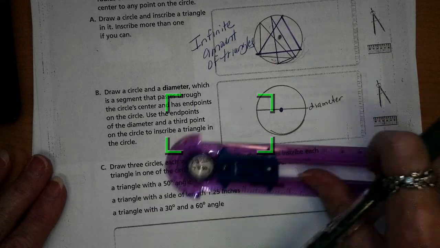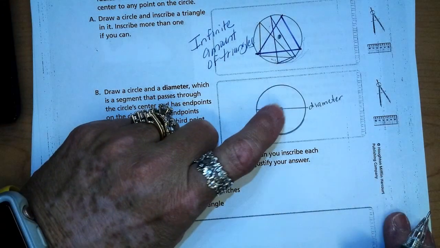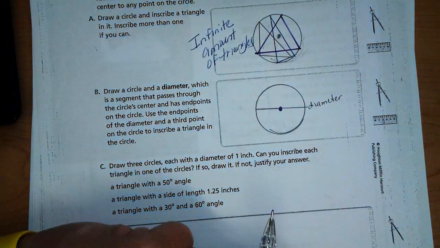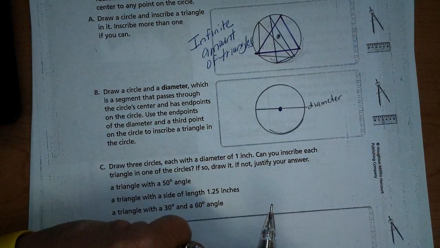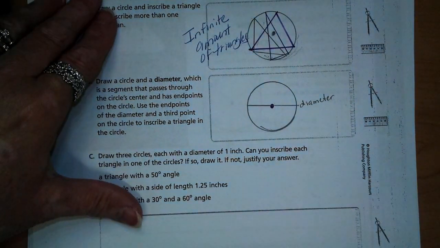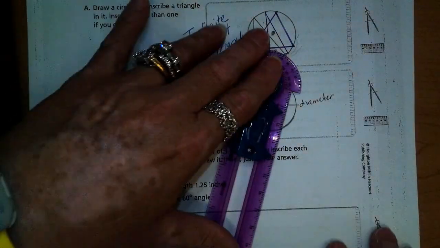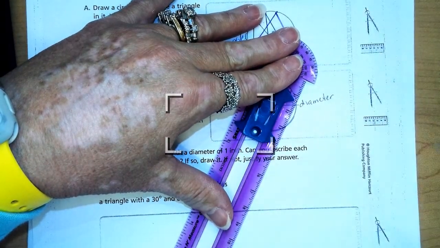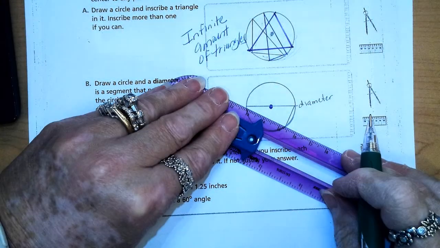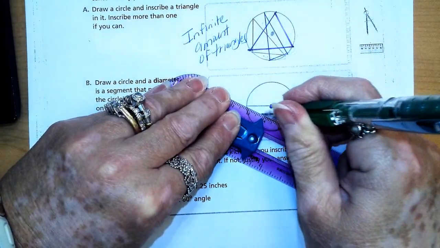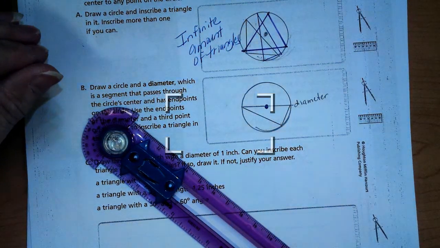So one side of my triangle has to be the diameter. Okay? So from there, so there's one. So there's a triangle.